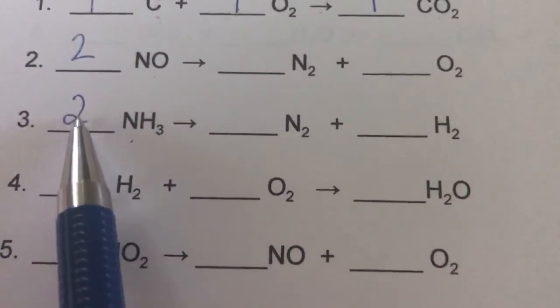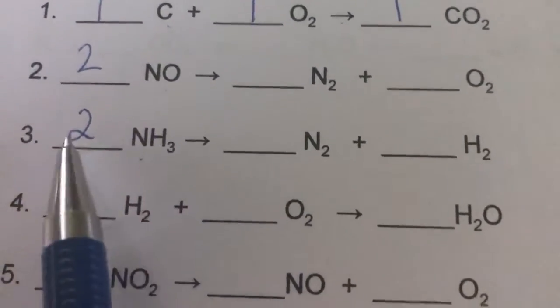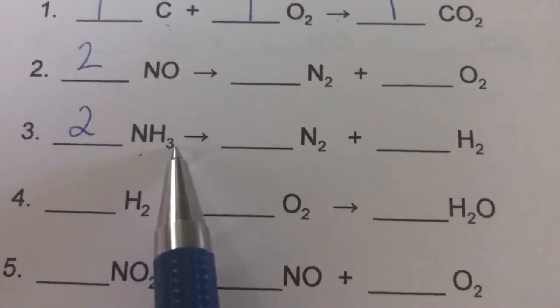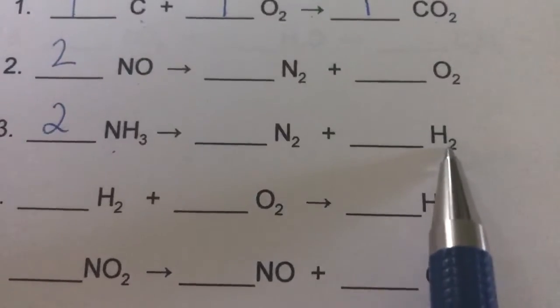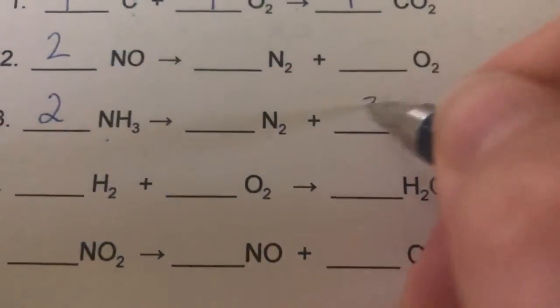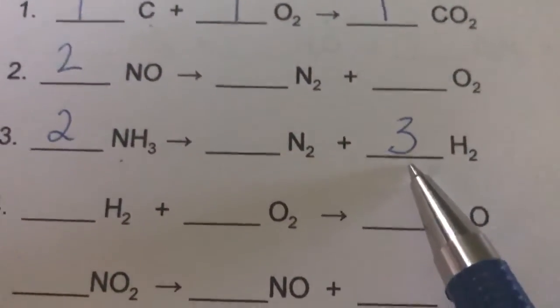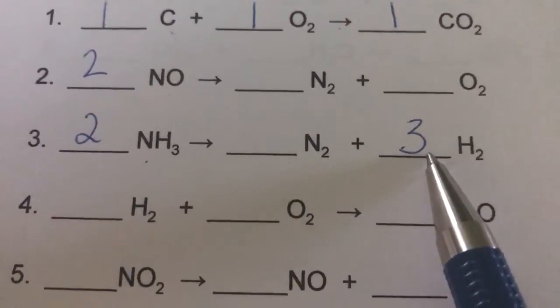But when I put the 2 out front here, that distributes through to the hydrogen. And you already see you have 3 hydrogens, so 2 times 3 is 6. So over here, what do you multiply 2 by to get 6? You know that 2 times 3 is 6, so we put in a coefficient of 3.